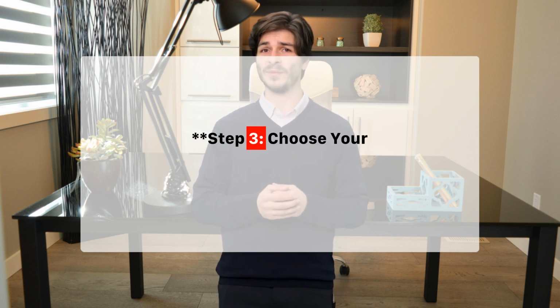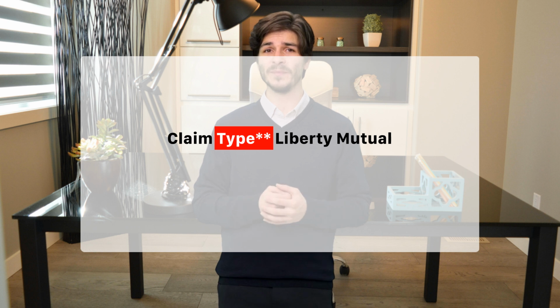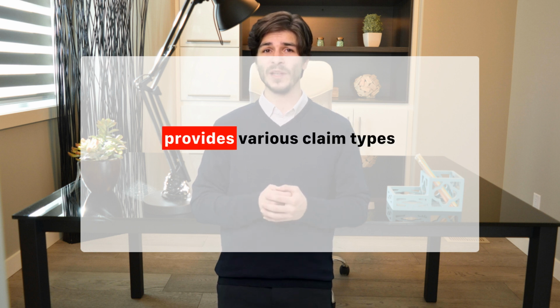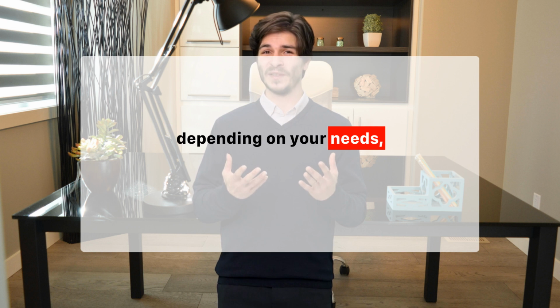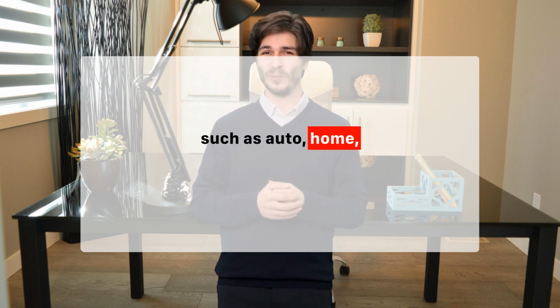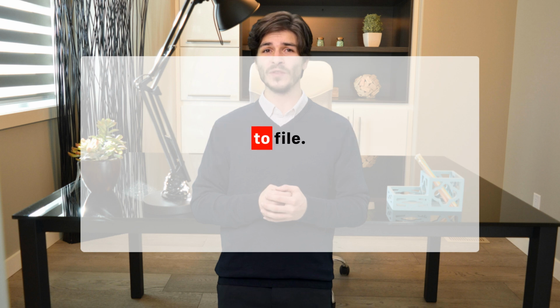Step 3. Choose your claim type. Liberty Mutual provides various claim types depending on your needs, such as auto, home, or renter's insurance. Select the appropriate type of claim you wish to file.